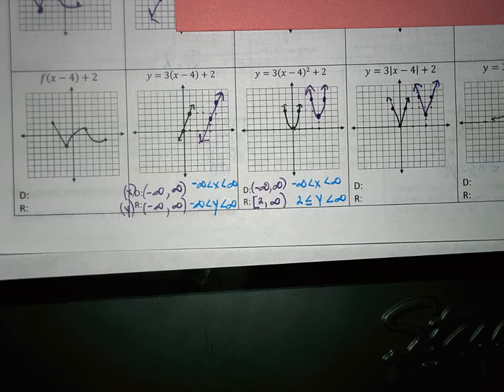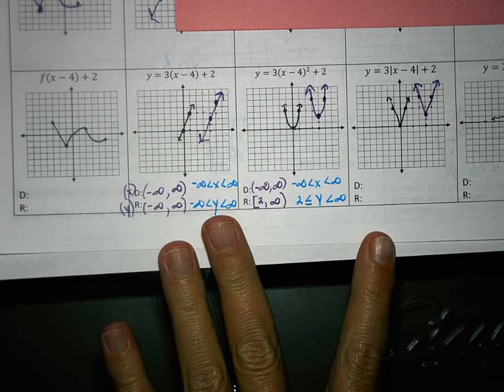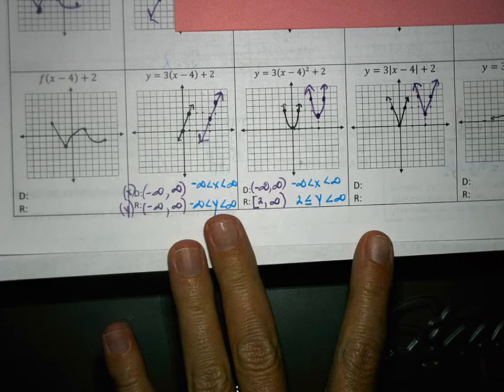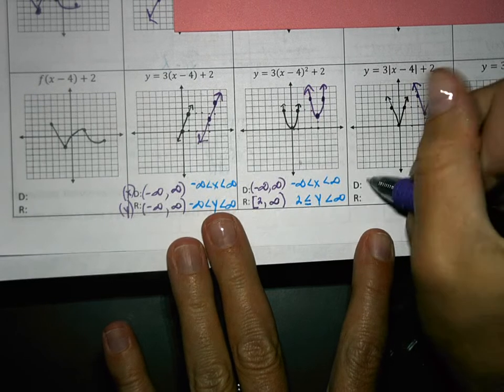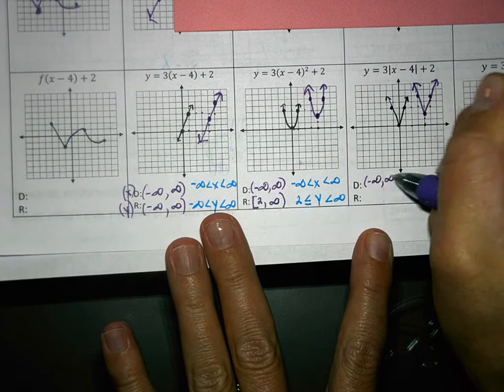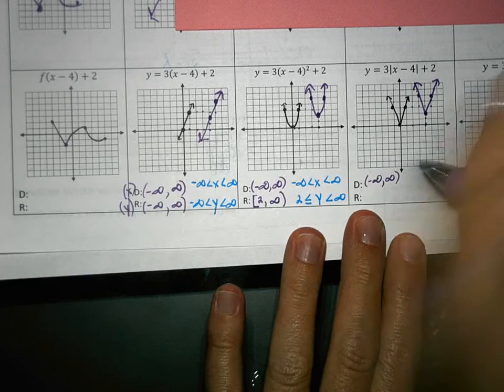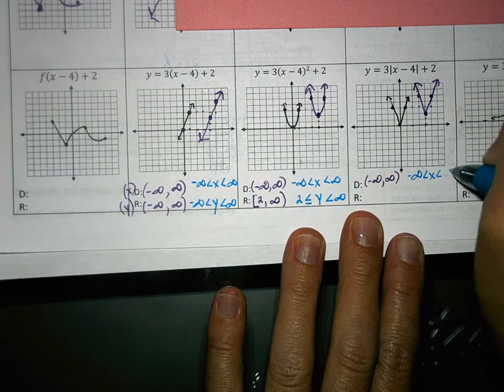Okay, so can someone tell me what my domain is for my new function? Good, negative infinity all the way to positive infinity. And we know that that one in inequality is negative infinity is less than x is less than positive infinity. Okay, can someone else tell me my range?